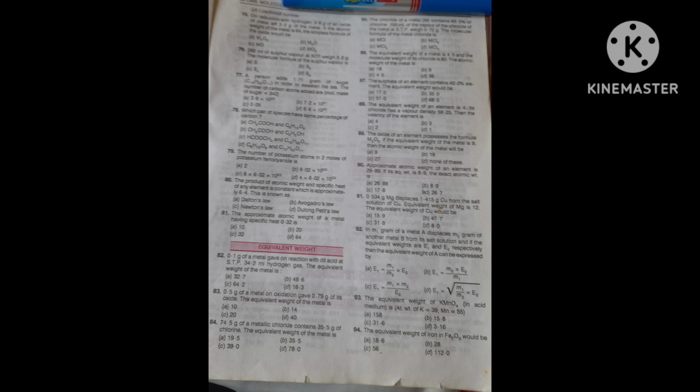Okay, molecular weight, again what I discussed the same way. Molecular weight of MCLX, molecular weight formula is there, valency. Molecular weight of MCLX is 2 into 59.25.